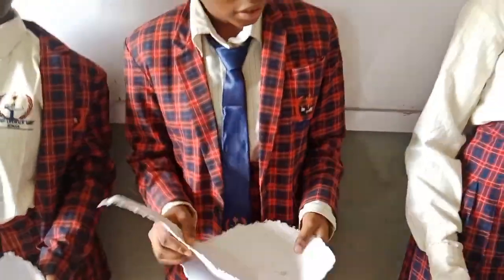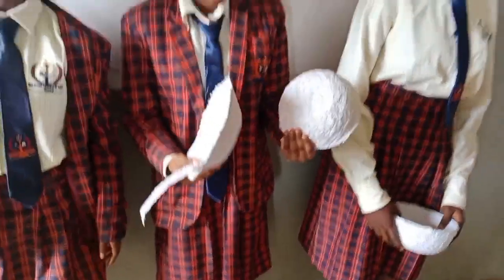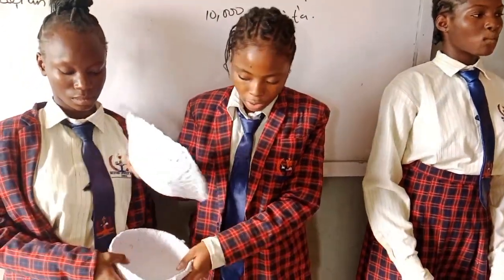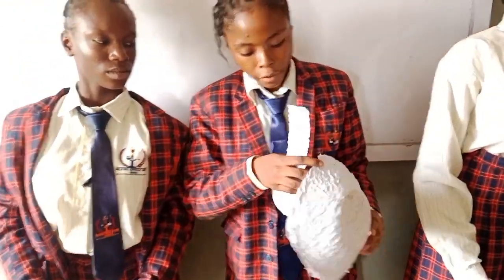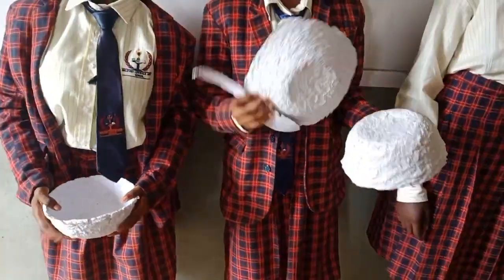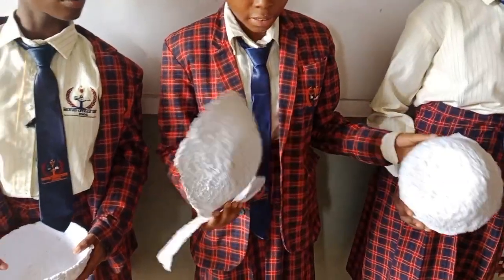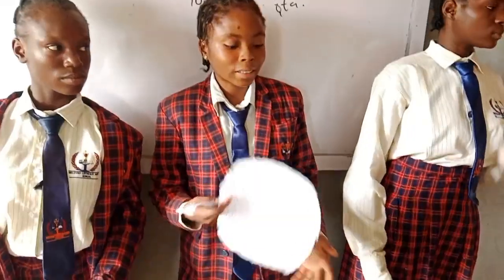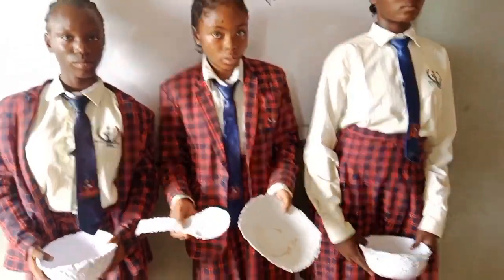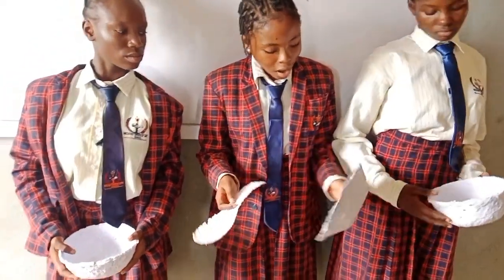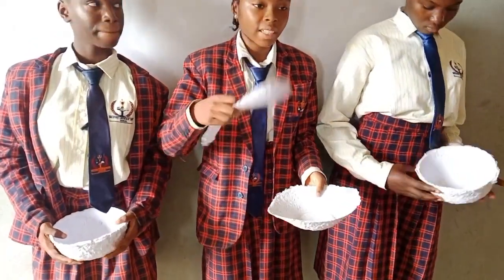This is a plate. This is a bowl, and this is another bowl. As you can see, this bowl is very thin because there are different layers on each bowl. And you can see that this plate is very thin, which shows there are different ways of making mache. This bowl has two layers, this one has one, which causes the difference in density and quality. We also have the spoon here, which is also a single layer, and you can see that it's very soft.